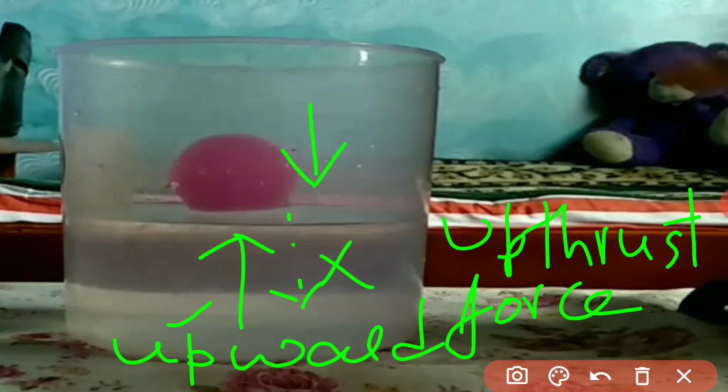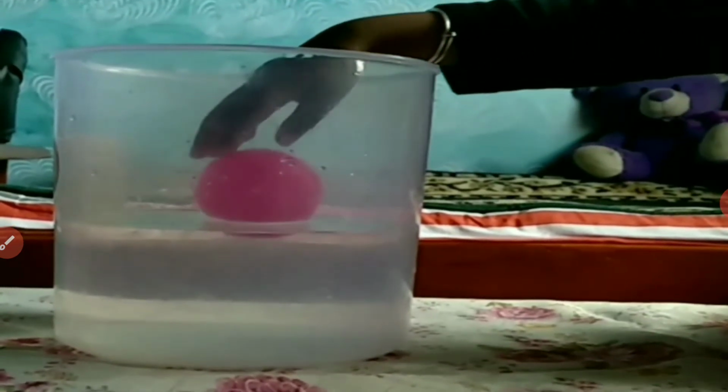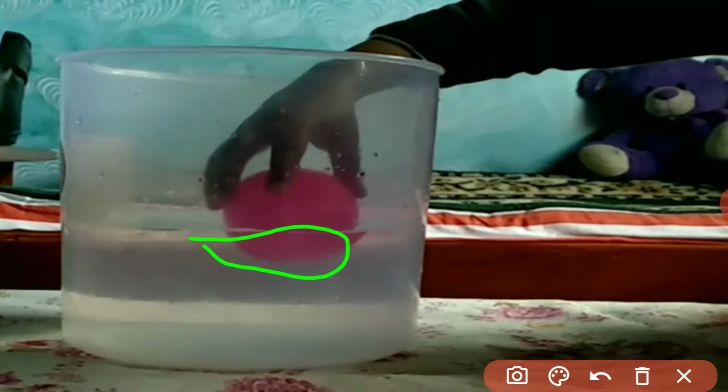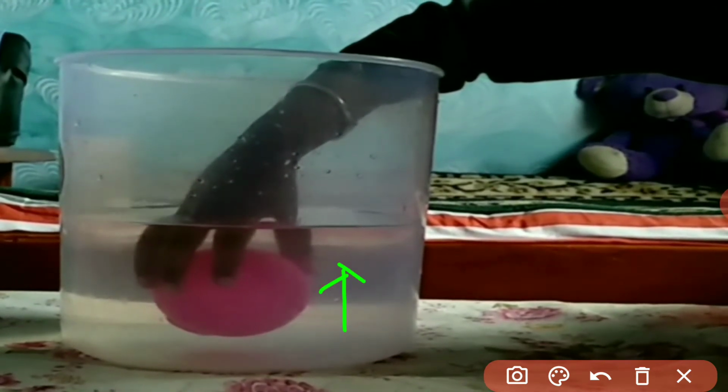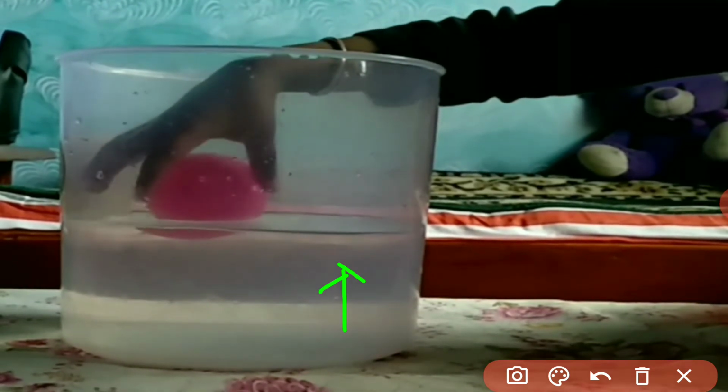Now further understanding this, as you can see, some portion of the ball is submerged here. Now as the ball is being pushed, more and more force is being applied by the fluid.